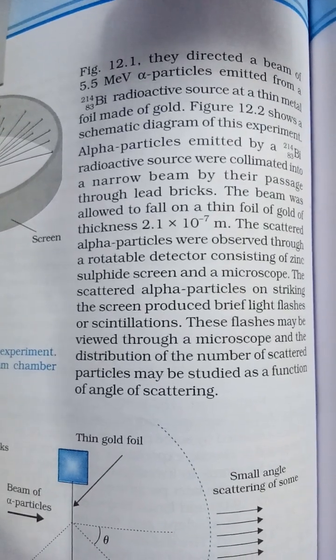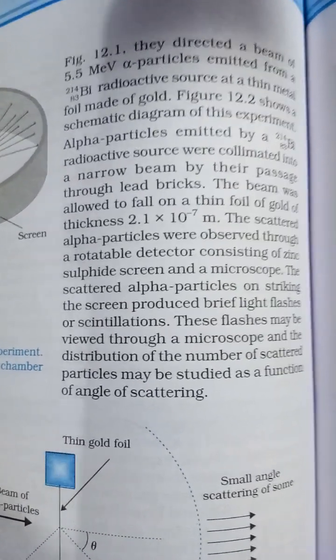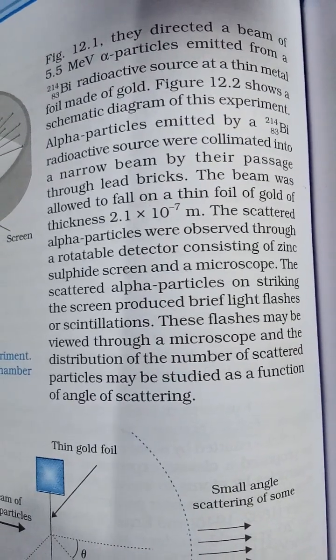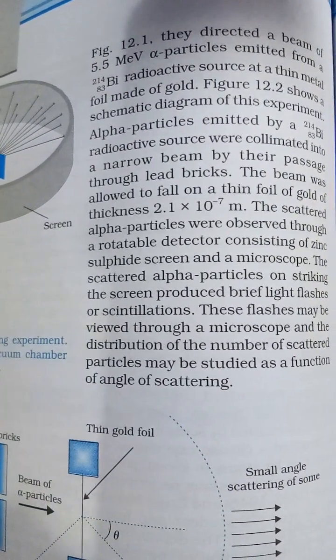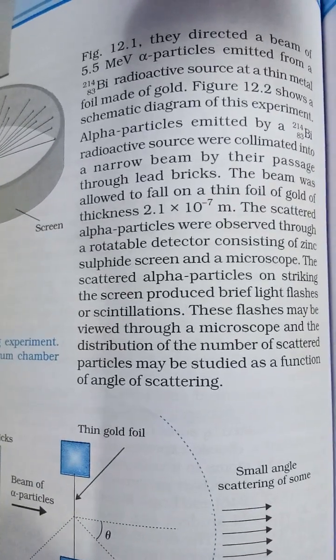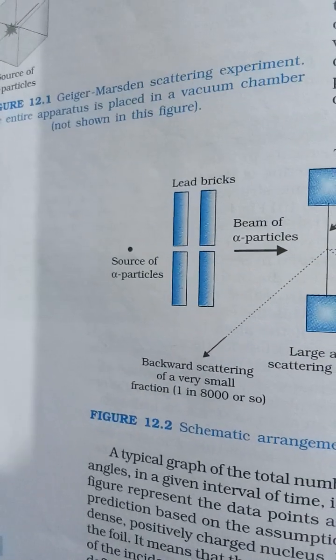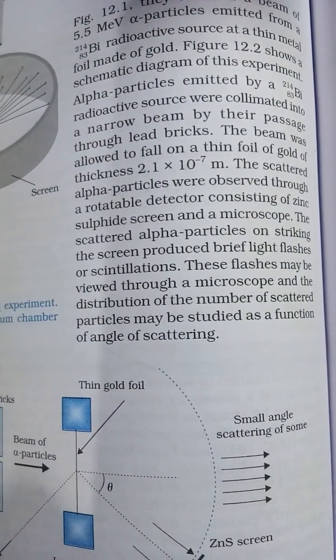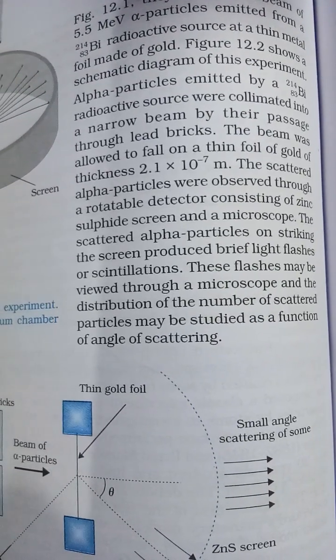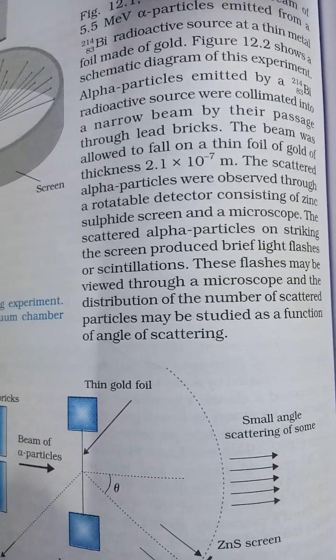Alpha particles emitted by the 83-214 Bi radioactive source were collimated into a narrow beam by their passage through lead bricks. You will see here, the beam was allowed to fall on a thin foil of gold of thickness 2.1 × 10^-7 meter.